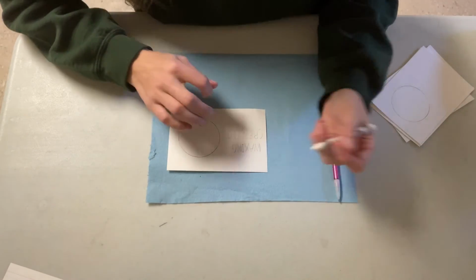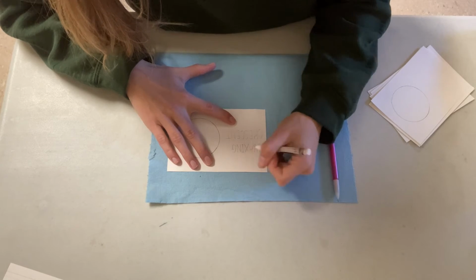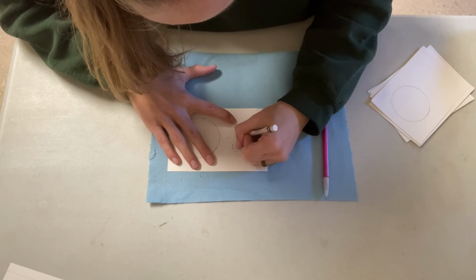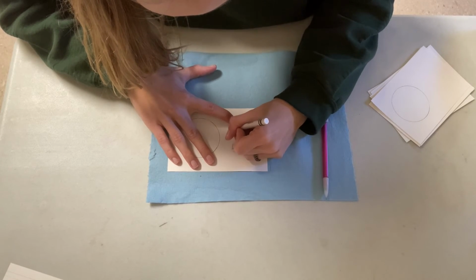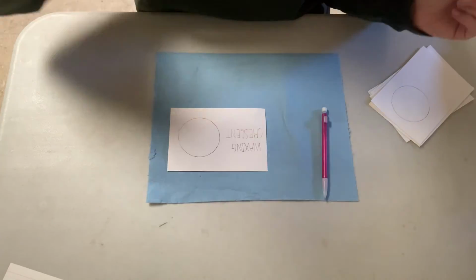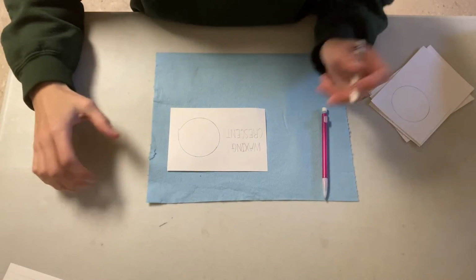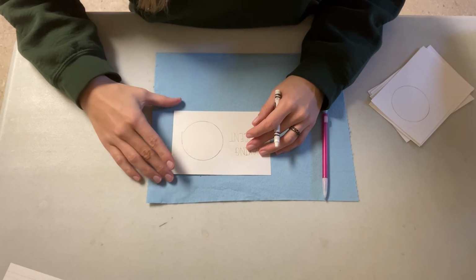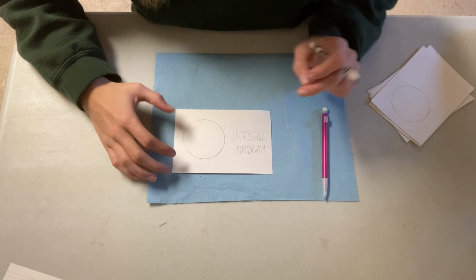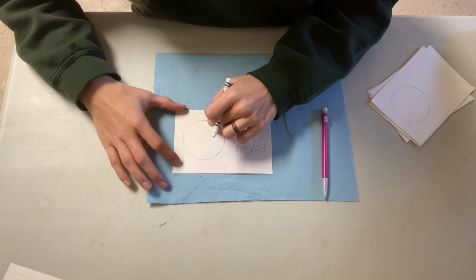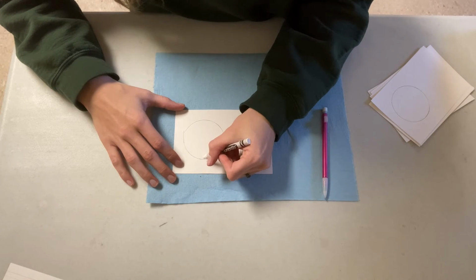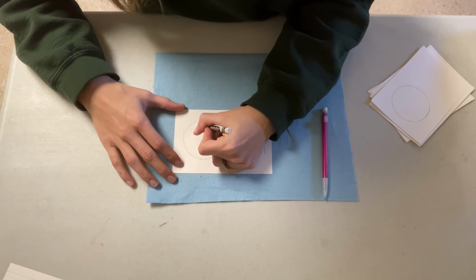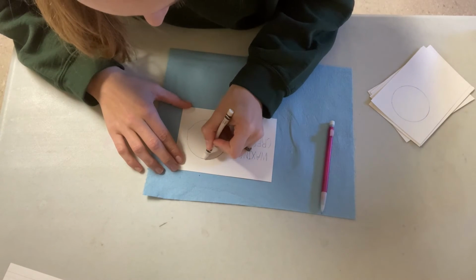Alright, and I'm going to trace those with my white crayon. And now I'm going to draw the waxing crescent phase on my moon, which is a circle right here. If you guys remember right, a waxing crescent is a thin little crescent that opens up to the left. So I'm going to start in the middle and draw my crescent. And then I'm going to fill it in.